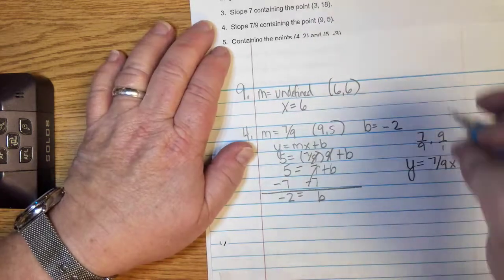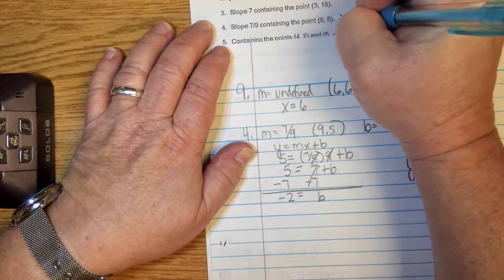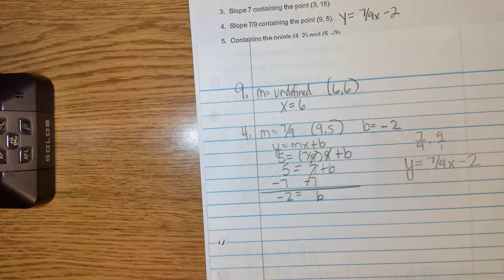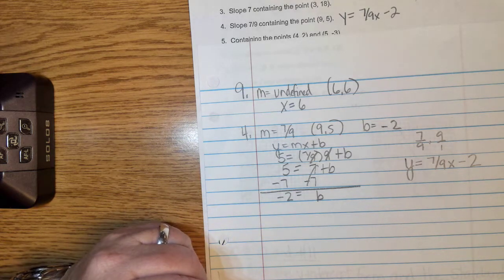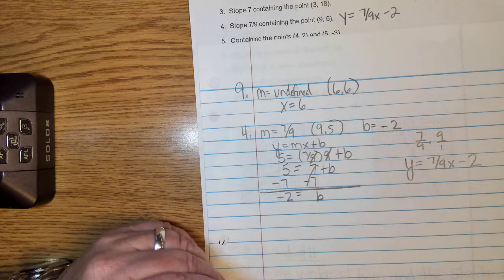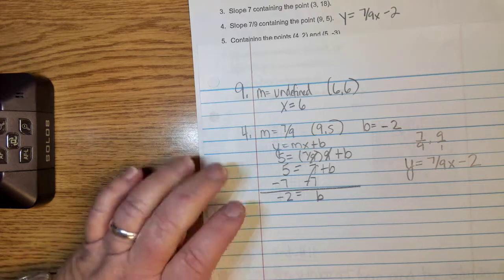So I'm going to go to my problem. I'm going to write y equals 7/9 x minus 2. What did you say? I said it needs to be in standard and slope-intercept. To me, it's just easy to put it in slope-intercept form and then change it to standard. You can do this in any way you want to do. You could go to standard first, whichever you would like to do. So now I'm in slope-intercept form and I need to get it in standard form.